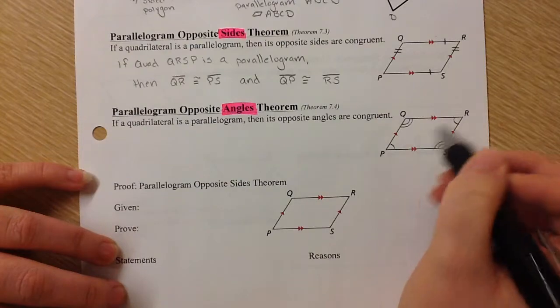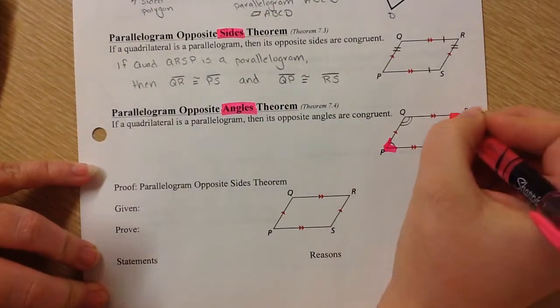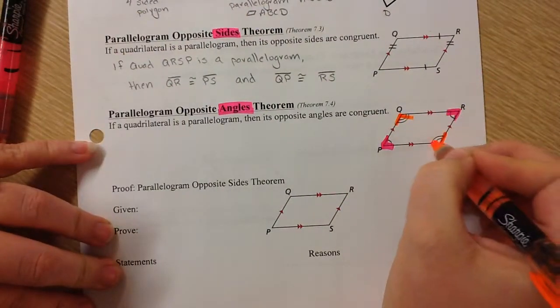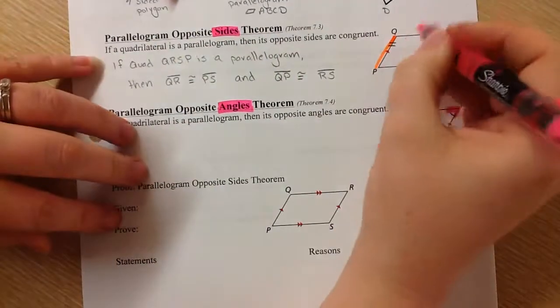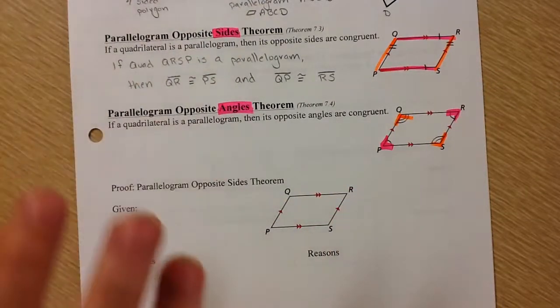Here, angle P is congruent to R, and angle Q is congruent to S. I'll highlight on this other one: pink congruent to pink, orange congruent to orange.